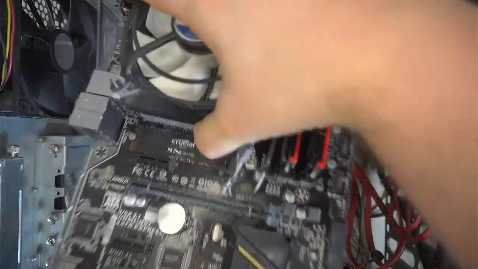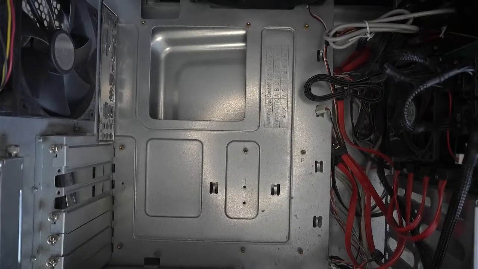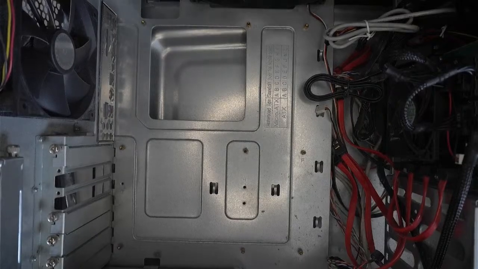I'll lift that out. Now, on this one, you can see here, all of these are not on a solid backplate, because the solid backplate... what do I do with this now? I just realized that I haven't prepared anything for this. Do it here, very carefully.